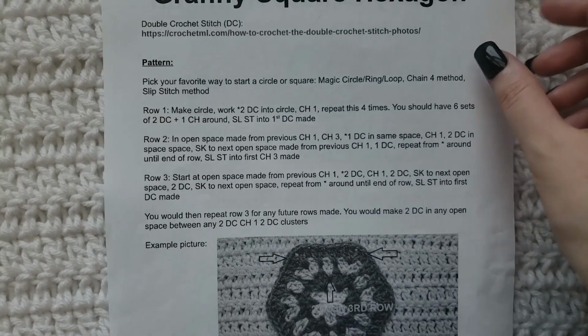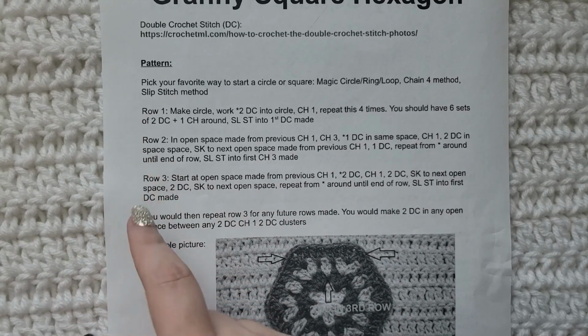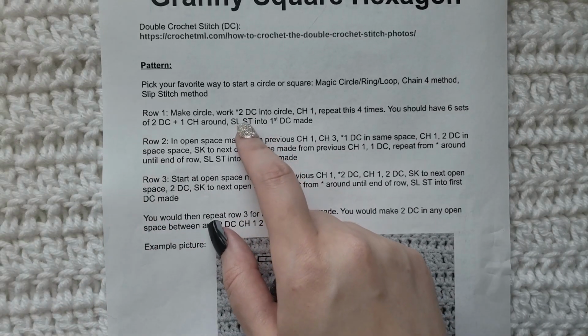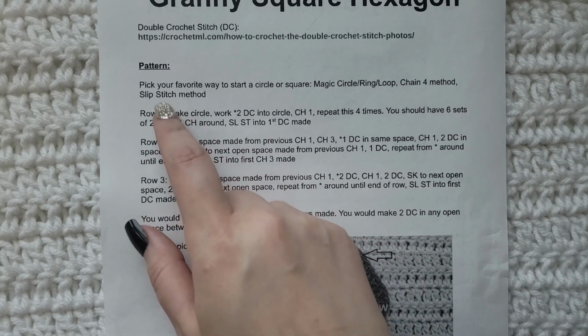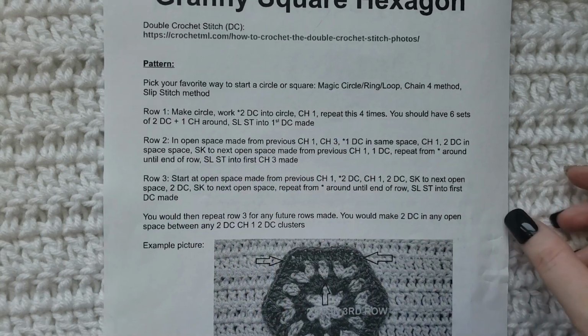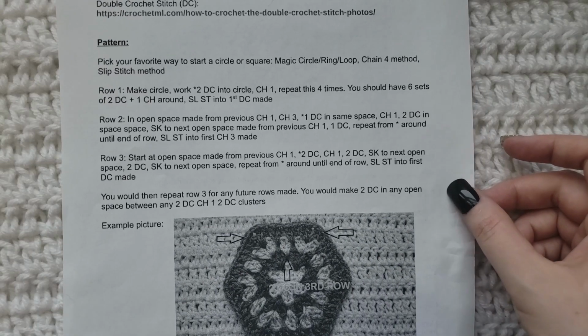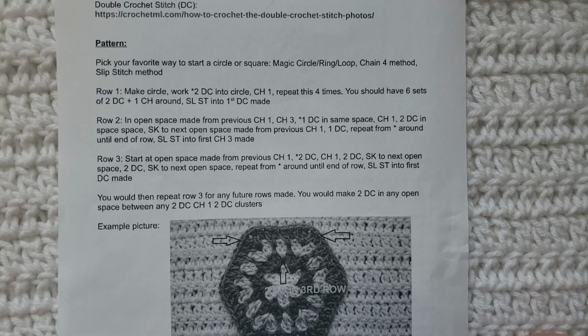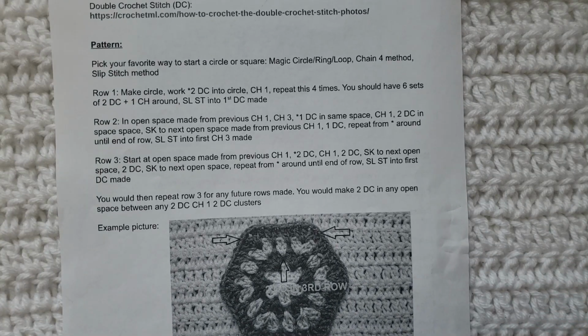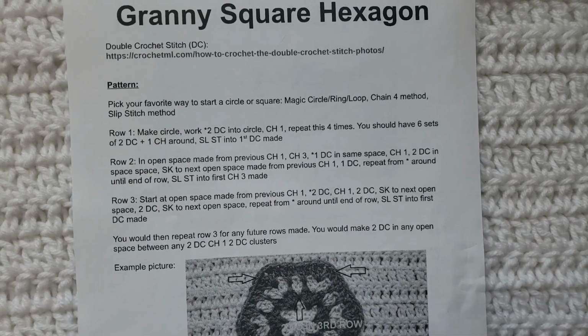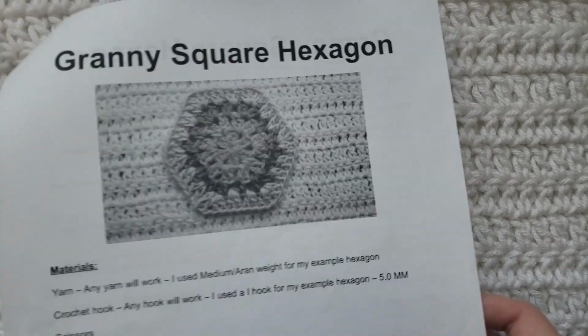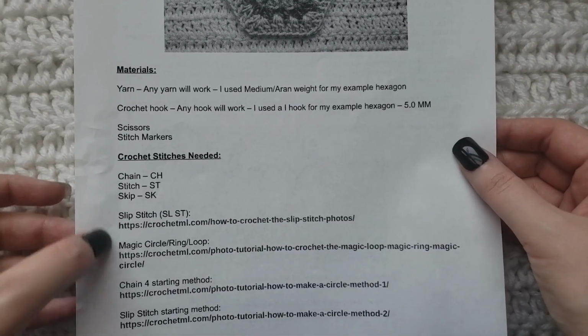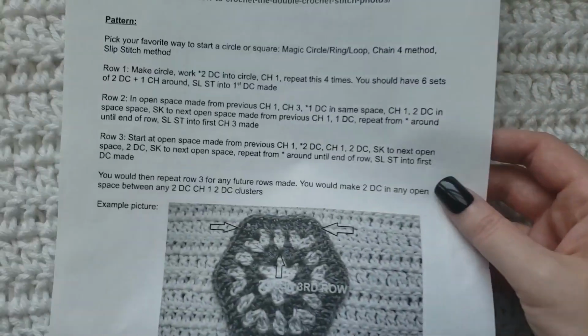Getting into the pattern, you're going to see that it is broken down by rows, and it is again going to use these abbreviations. So you're just going to go row by row, stitch by stitch. Again, I would suggest marking through until you get to the end of your pattern. And again, if you have any questions on anything within the pattern, feel free to reach out to the community or the creator. So this is typically what it is going to look like. Materials, crochet stitches and terms, and then the pattern.